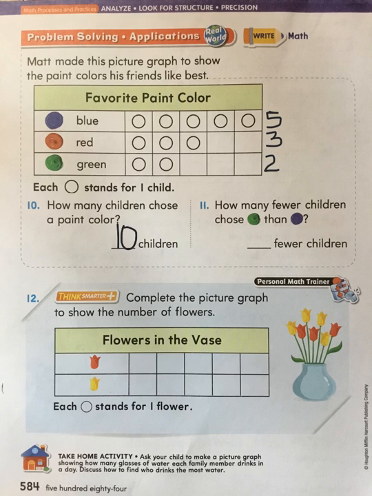But let's just double check by adding our numbers. I'm going to change my color here. 3 plus 2 makes 5, and 5 plus 5, that's a doubles. 5 plus 5 equals 10. I got the same answer.